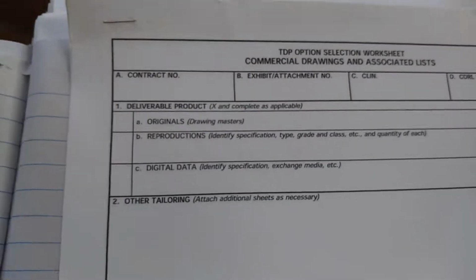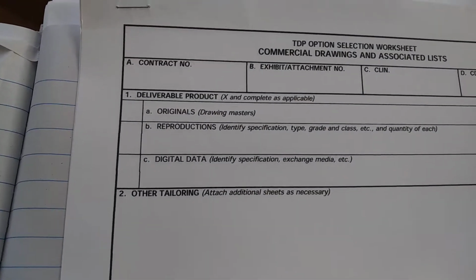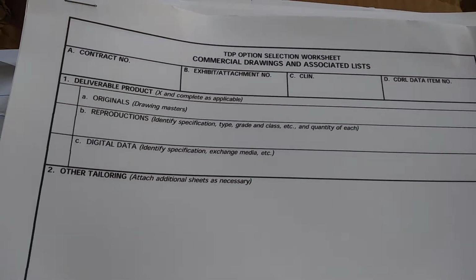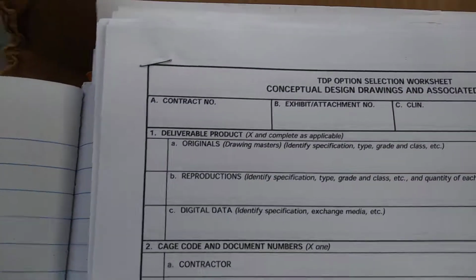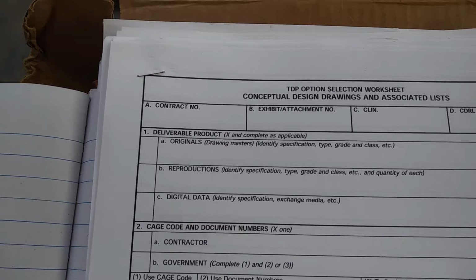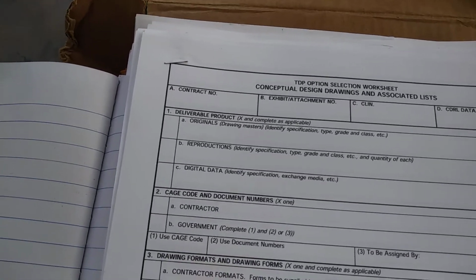That's stapled together. All right, your top option selection, commercial drawings, associated list. Contract number, exhibit attachment, CLIN, CDRL data item, original, reproduction, digital, other tailoring. All right, your top option selection worksheet, conceptual design, drawings, and associated list.